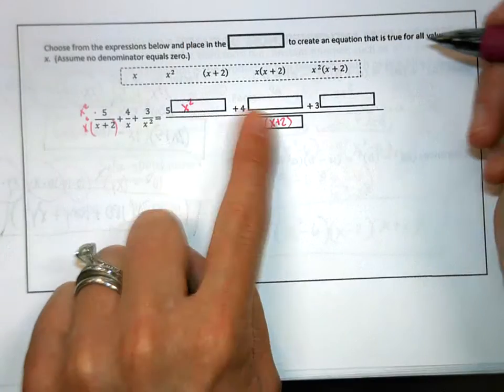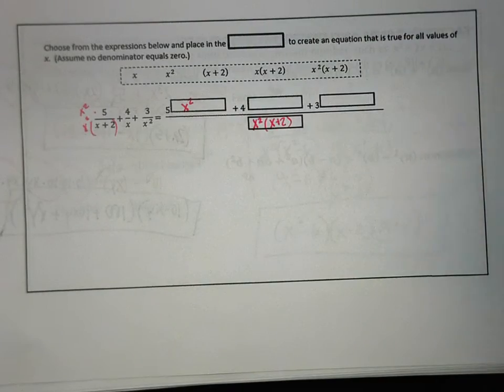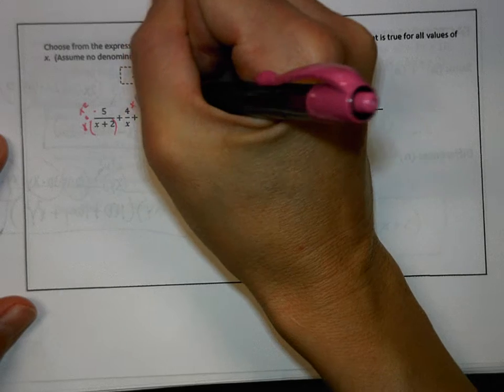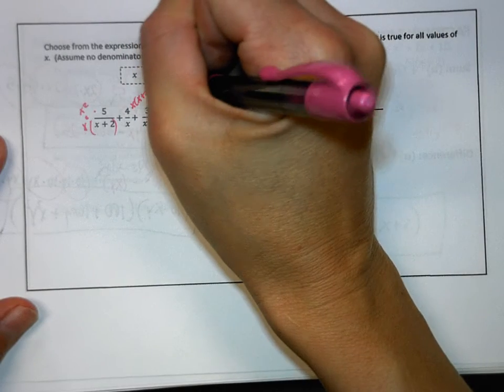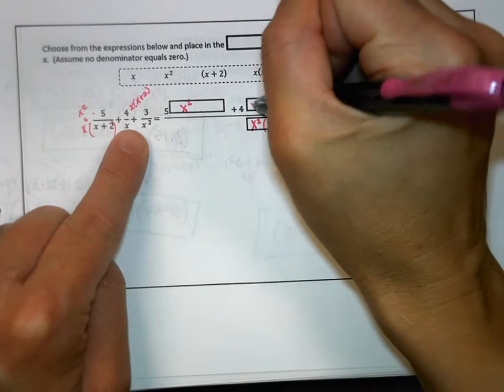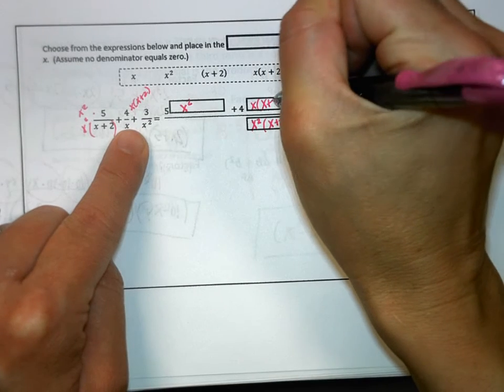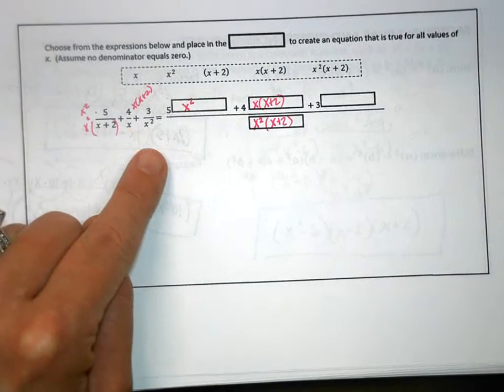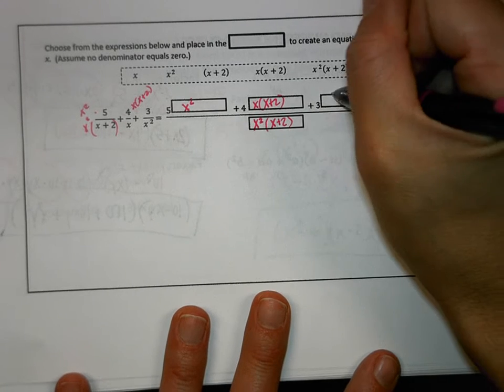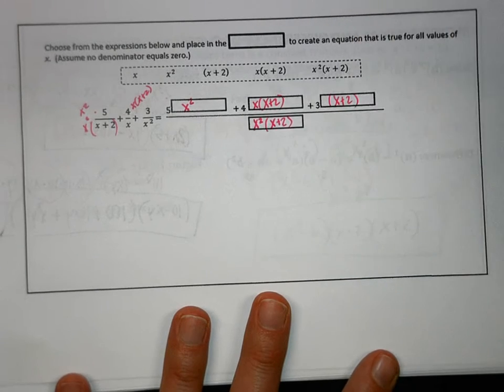Okay, for the 4, there's only an x here. So what am I missing? What do I still need? Good, an x and an x plus 2 is what we'd have to multiply the top and the bottom by. So the 4 is already here. You would need an x and an x plus 2. And then the last one, what is it missing? Just the x plus 2. And that's it. That would be your answer.